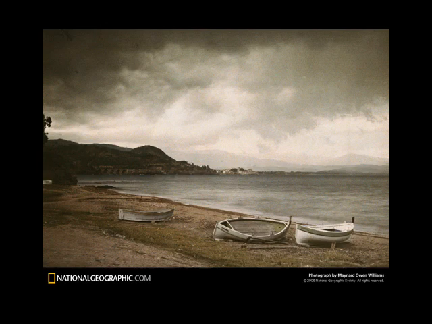So that is it for this first lecture, essentially covering all the different processes. In the next lecture we will look at some of the photographers that work in color.